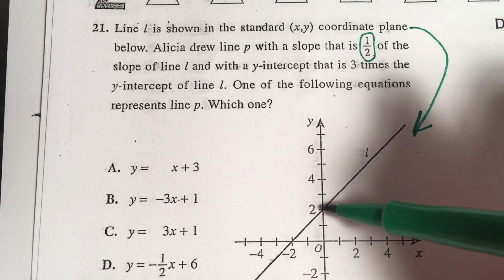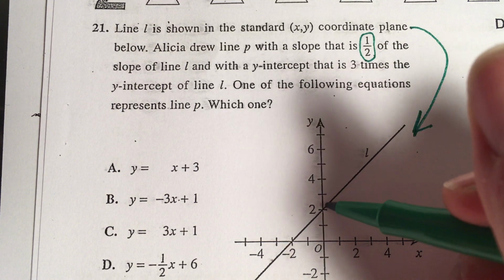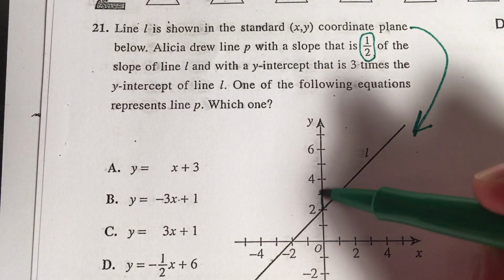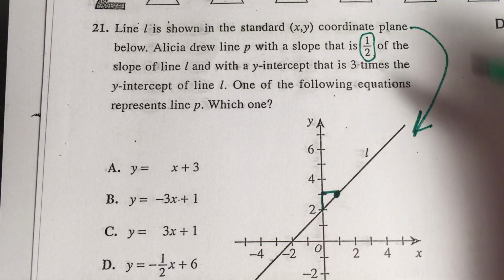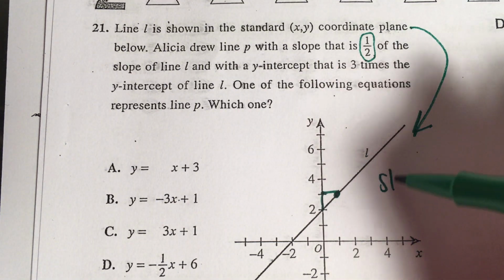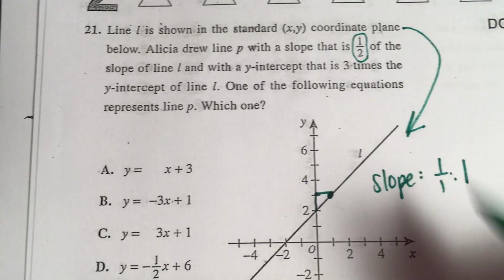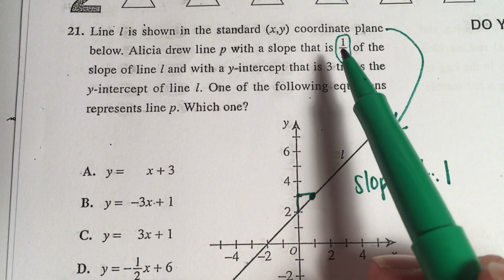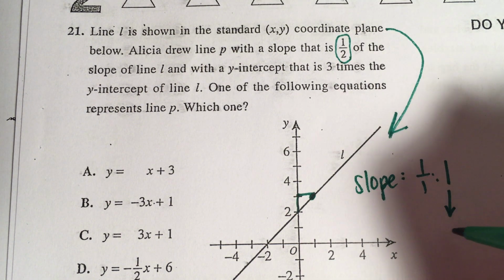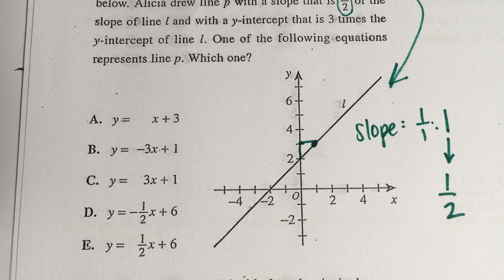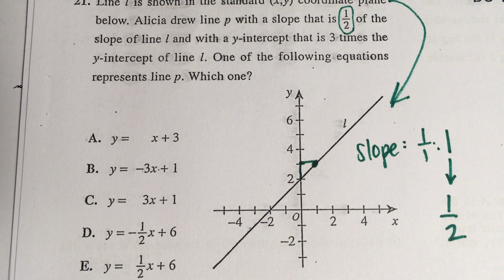Okay, so I know I can look at line L here, and I know the slope is rise over run. So if I draw this point here, I can see that it goes up 1 over 1. Right, so this would be a slope of 1 over 1, or just 1. If P has a slope that's half of that, then half of 1 is just 1/2. So in my answer choices, I want to look for something that is half of the slope.